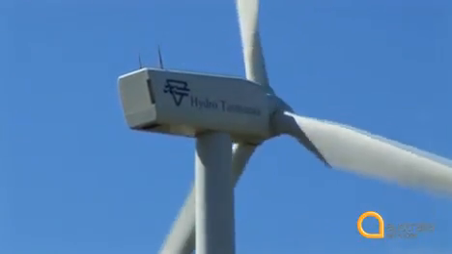It's quite a large structure, 1.75 megawatts generated by each unit.